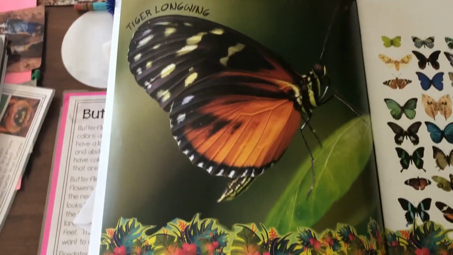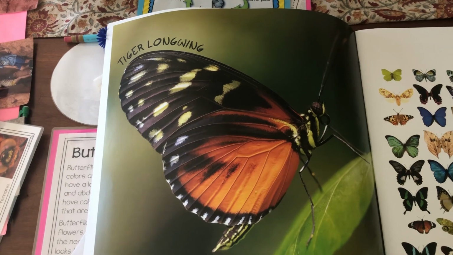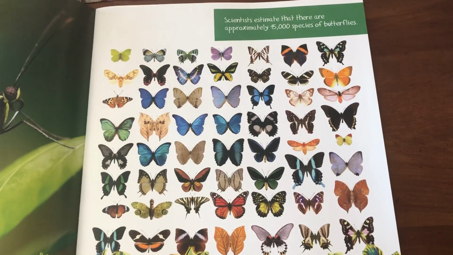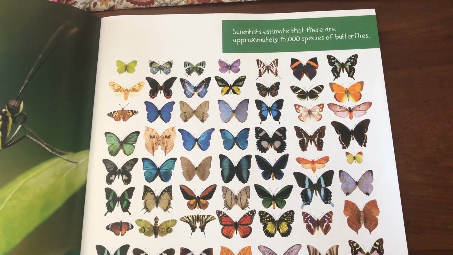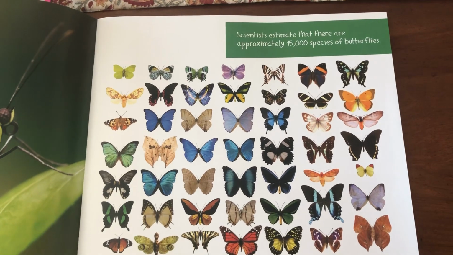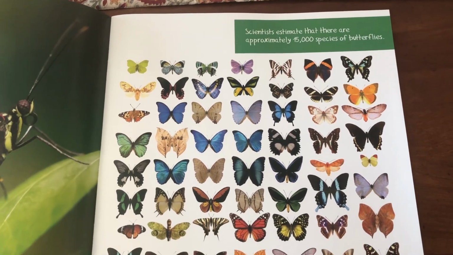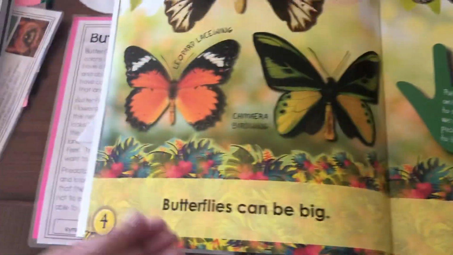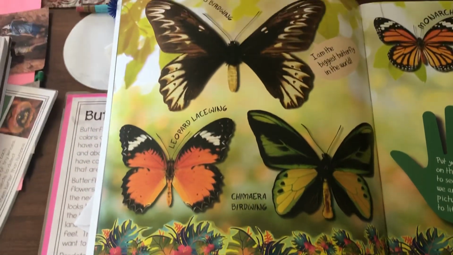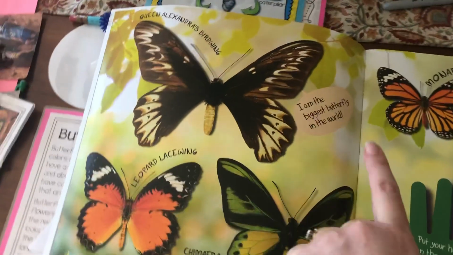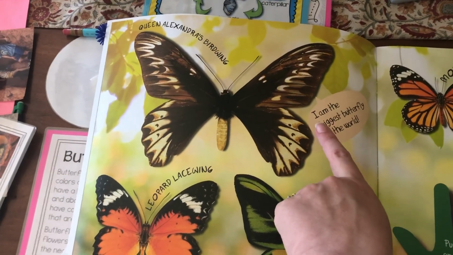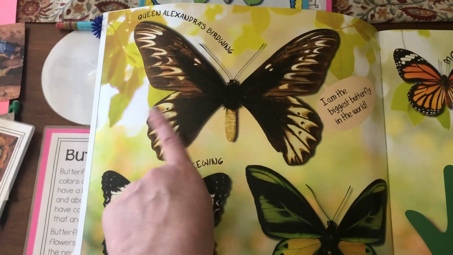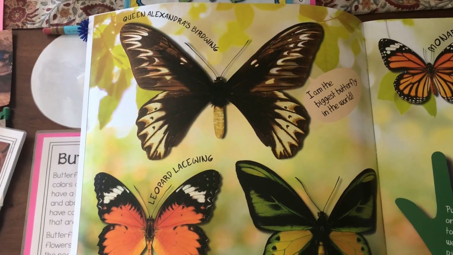This is a butterfly. These are butterflies too. Wow, look at all those. Scientists estimate there are approximately 15,000 species of butterflies. That's an amazing fact. Butterflies can be big. And here it says, oh, look it, there's a speech bubble. I am the biggest butterfly in the world, the Queen Alexandra's birdwing. Never heard of it, but that's the biggest butterfly in the world.